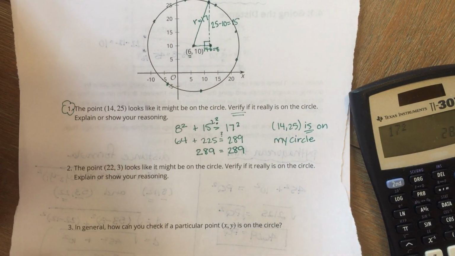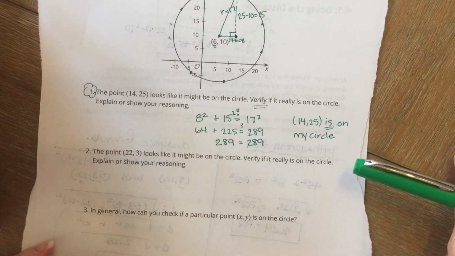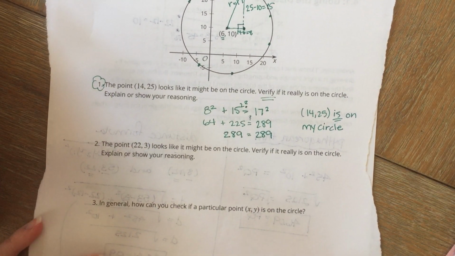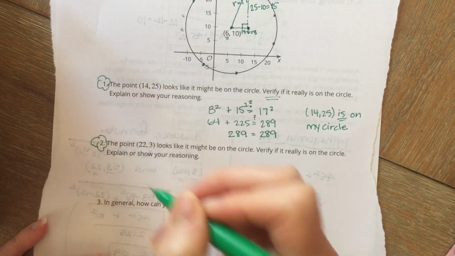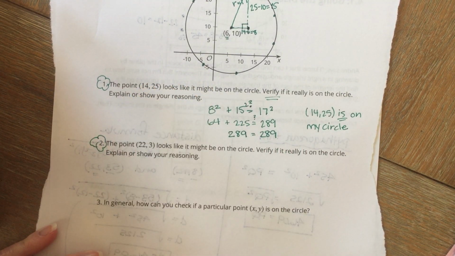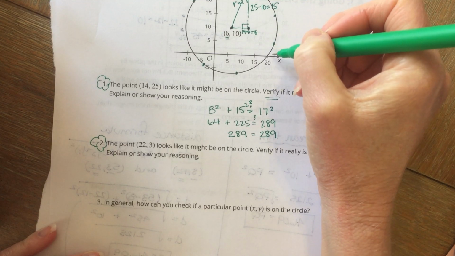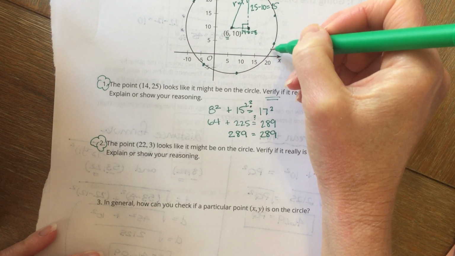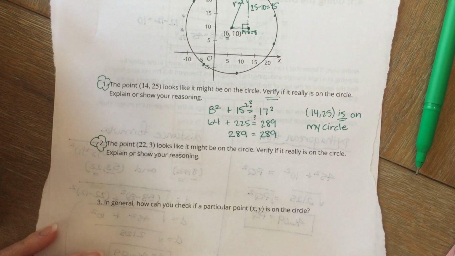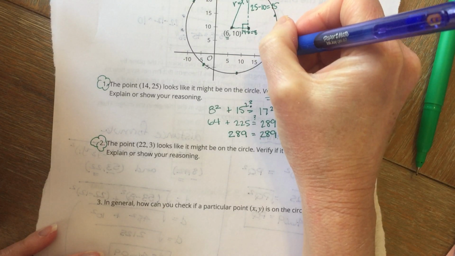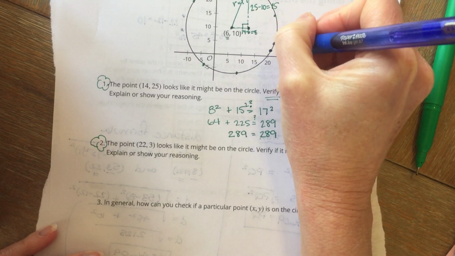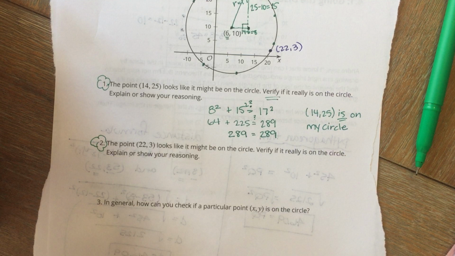So what does it look like maybe if it's not on my circle? That's what we get to look at next. Let's check out this one, the point (22, 3). So let's come over here to 22 and go up 3. I'm going to do this in a different color. Let's say it's this point, (22, 3). Yeah, that looks like it could be on my circle. That's kind of a maybe. I think it looks possible, but we're going to use our math to prove it.